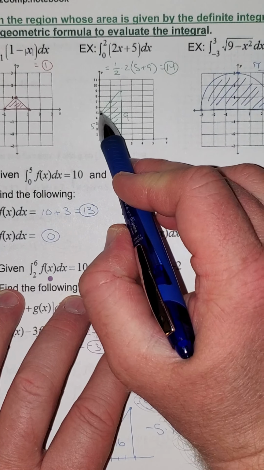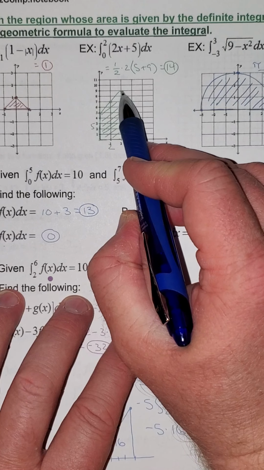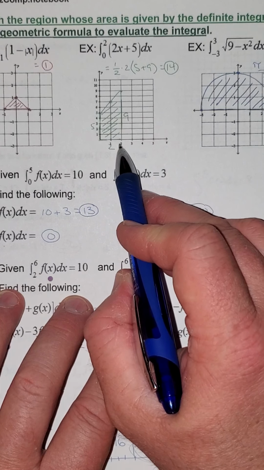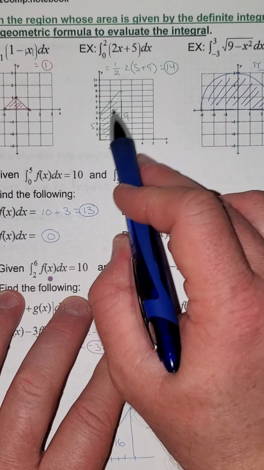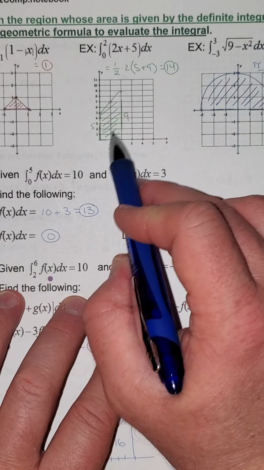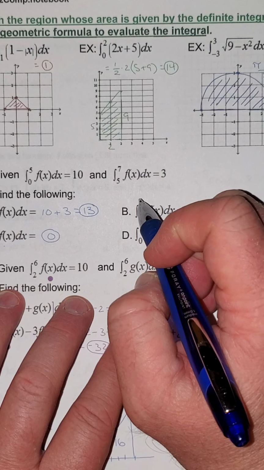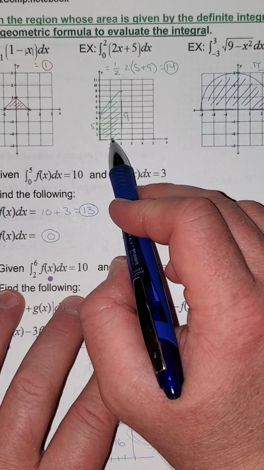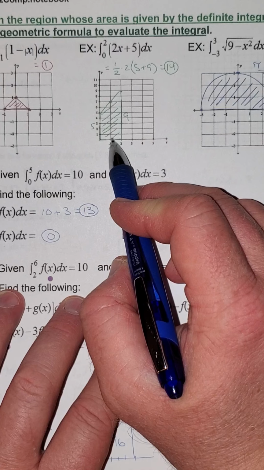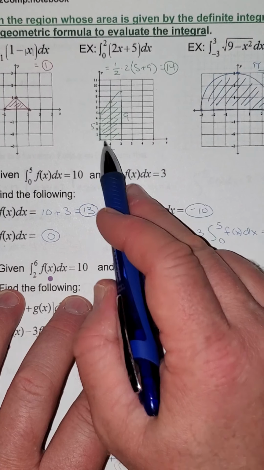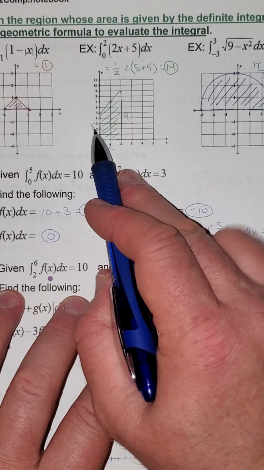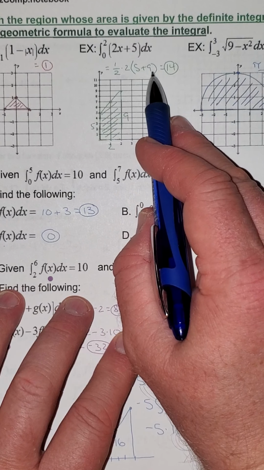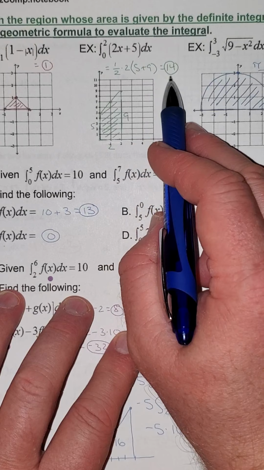Same thing here, 2x plus 5. 5 is the y-intercept. You go up 2 over 1, up 2 over 1, but I'm only going to graph this from 0 to 2. So I want the area under that line, in between that line and the x-axis. Now, what type of figure do you see here? Well, ladies and gentlemen, this is a trapezoid. How do you find the area of a trapezoid? Well, it's 1/2 the height of the trapezoid here, which is 2, times the sum of the two bases, which is 5 plus 9. So that ends up being 14.